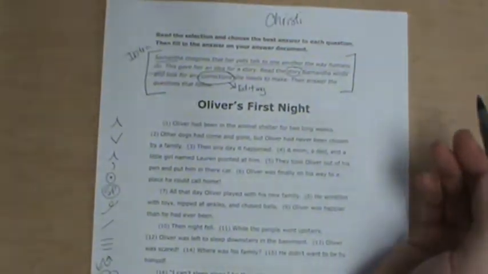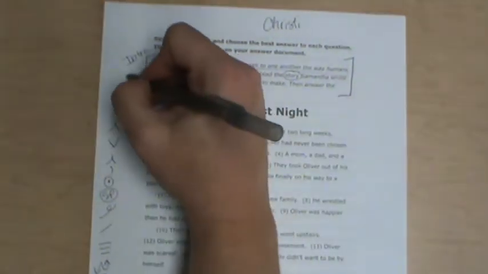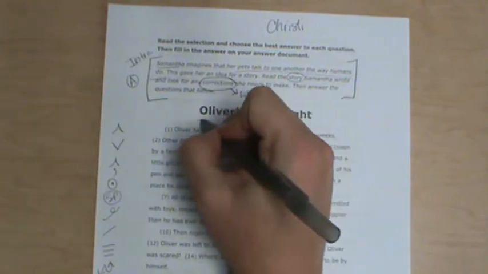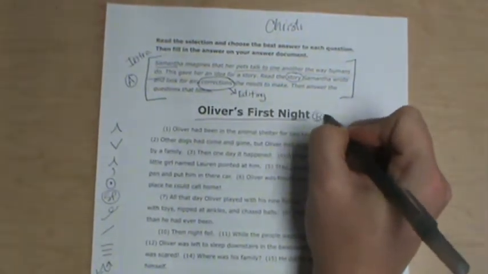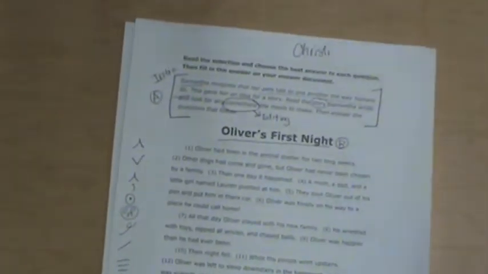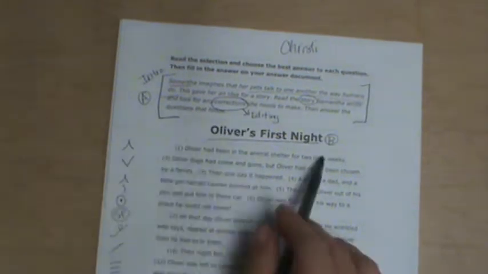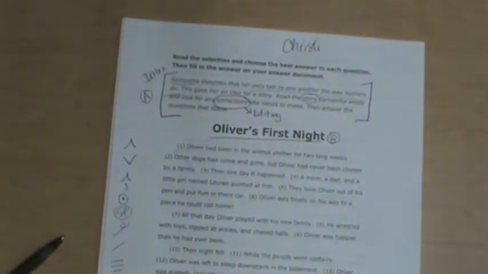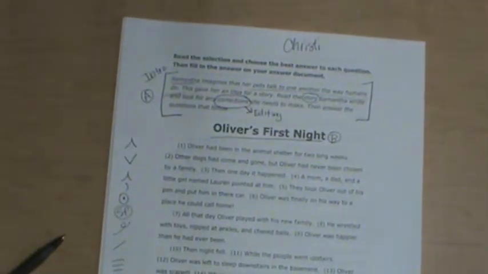The next strategy that we're going to do is we're going to label the different parts of our story. Our intro was A. We underline our title and we label it B. There are no pictures or anything else on this story, so we don't need to label anything else. So if you did that, give yourself a tally mark. The next strategy that we use is to cheat.